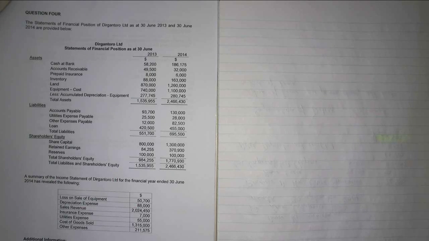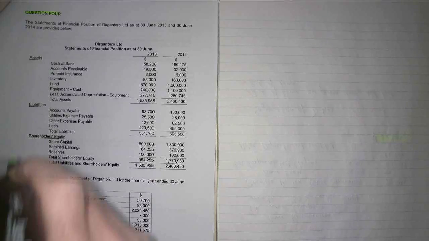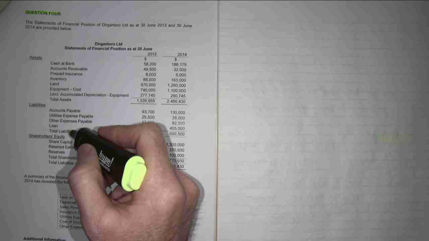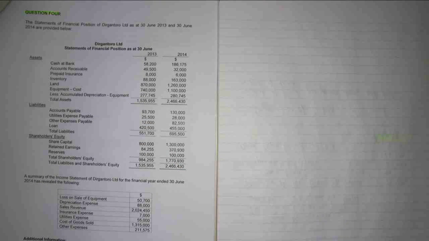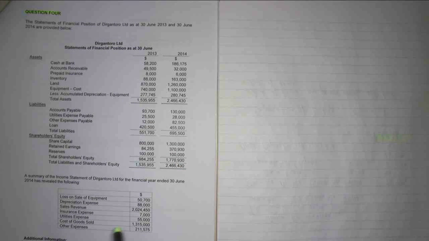Okay, question number 4 is we've been given a statement of financial position, which is a balance sheet. We've got a list of balances, a list of liabilities, and a list of equity. Actually, sorry, we've also got an income statement. We've got information from an income statement down the bottom. And we've got some final bits of information here.